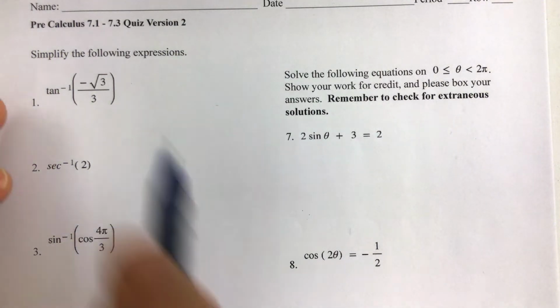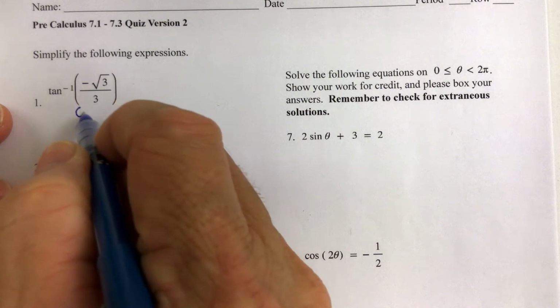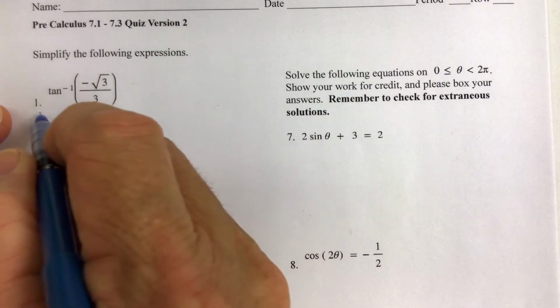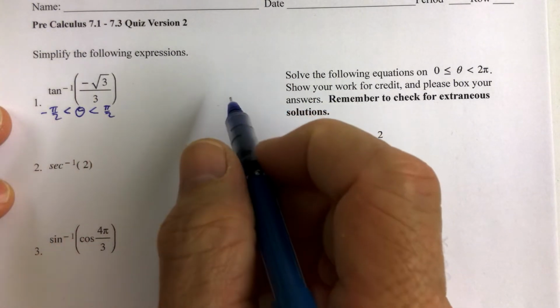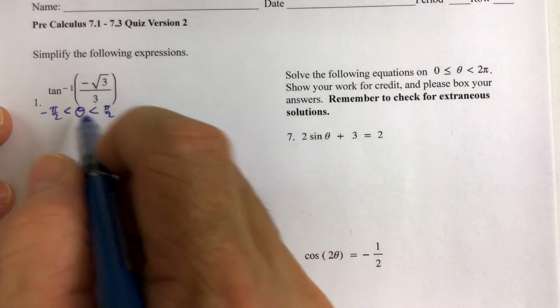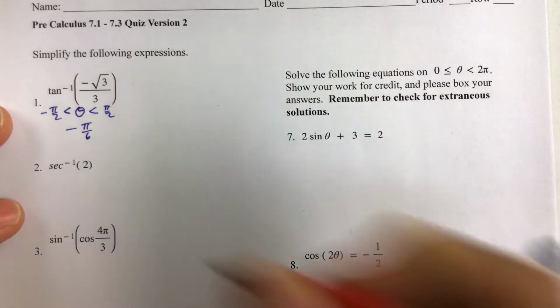So version 2, inverse tangent of negative radical 3 over 3. We're looking for an angle, and that angle has to be between negative pi over 2 and pi over 2. Tangent of that angle has to be negative radical 3 over 3, and that's going to be negative pi over 6.